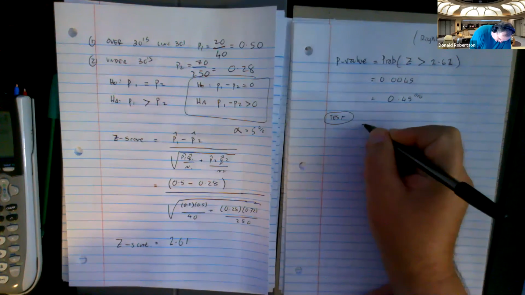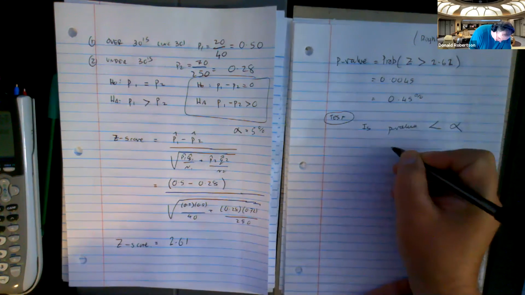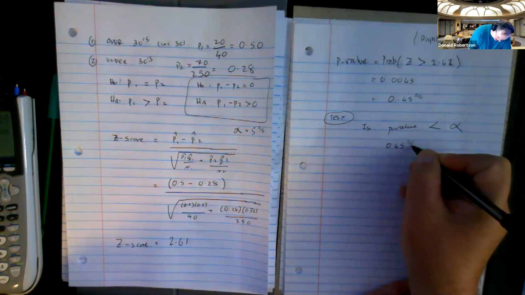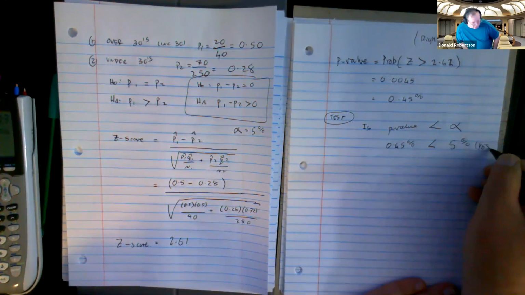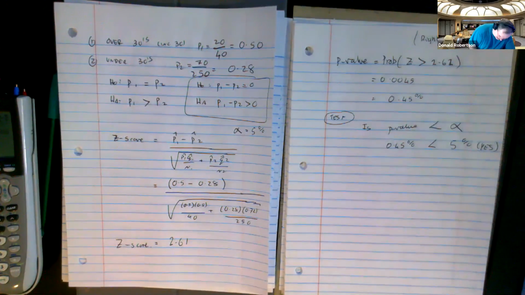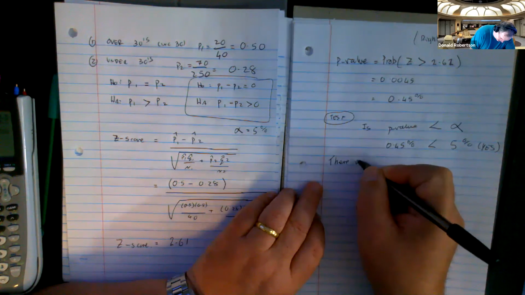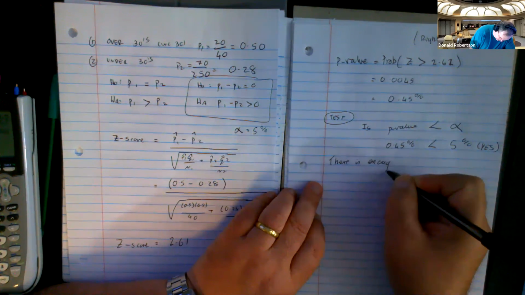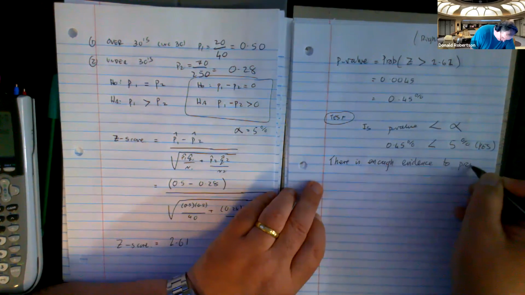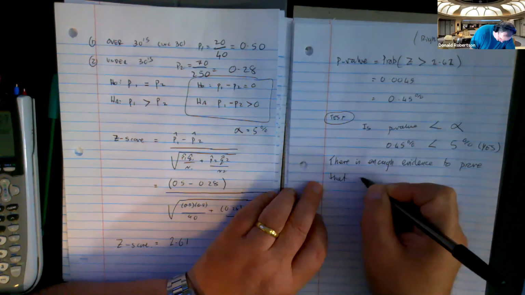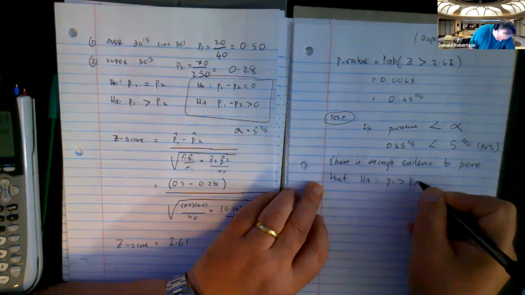And the question is, is our p-value less than our significance level alpha? Is 0.45% less than 5%? The answer is yes. Which means that we have actually proved something, right? There is enough evidence to prove that the alternate hypothesis, which is basically this one, is true.